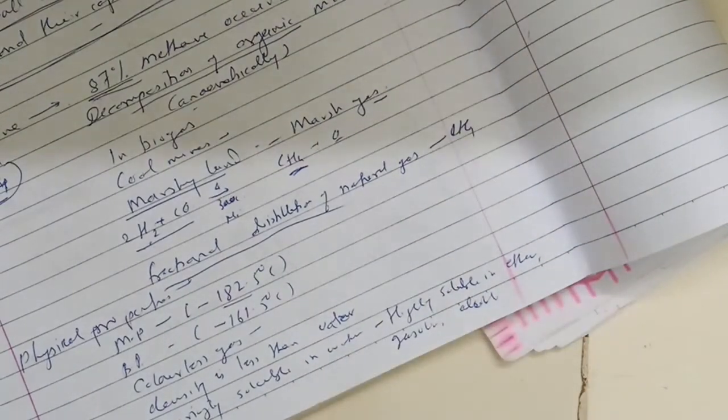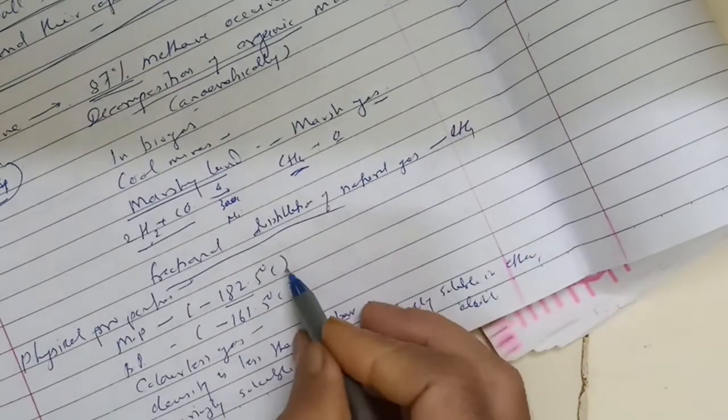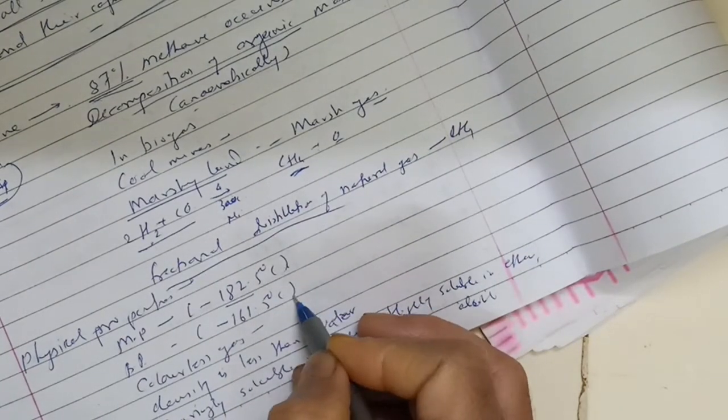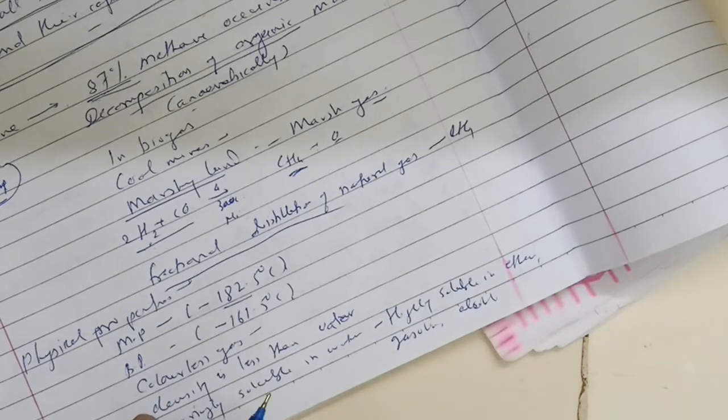Okay, at room temperature, because of the melting point and boiling point, it is always in a gaseous state. Then see its chemical properties.